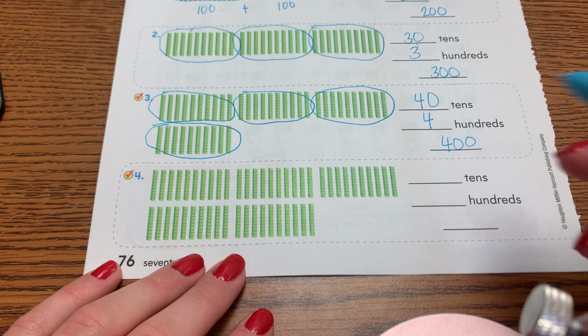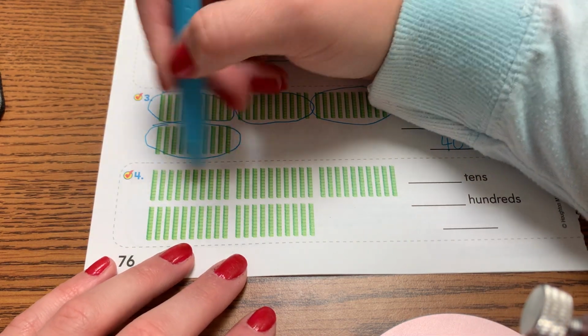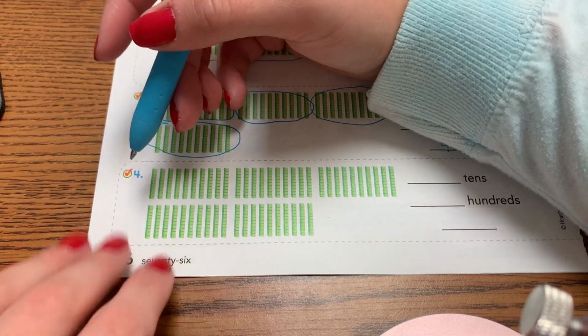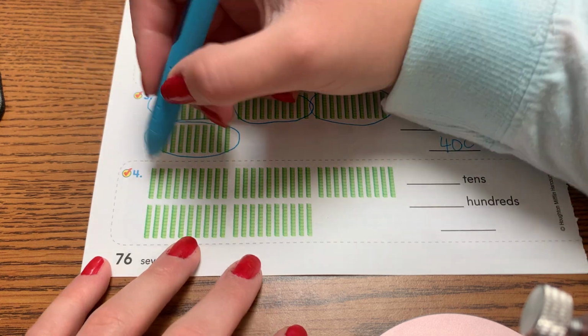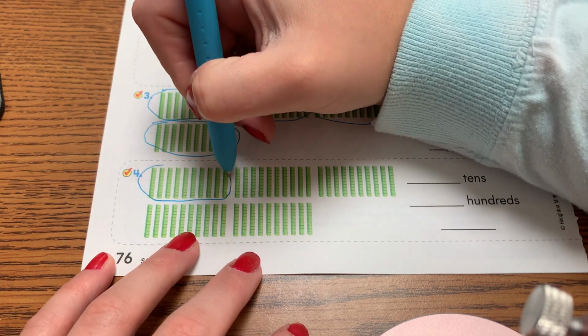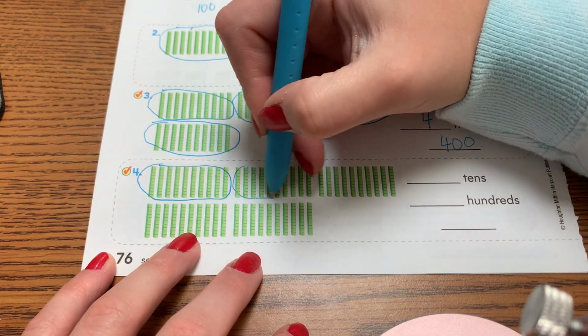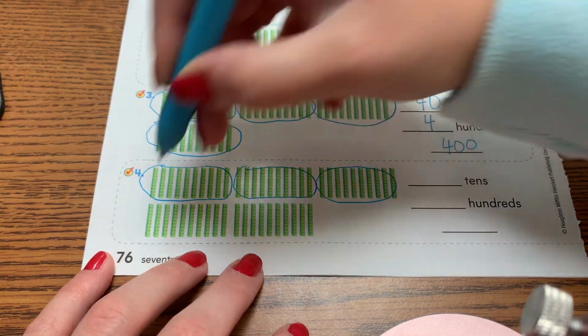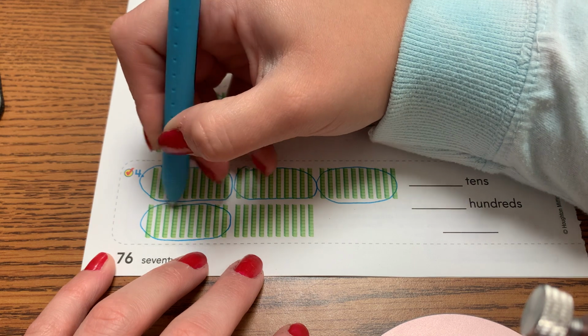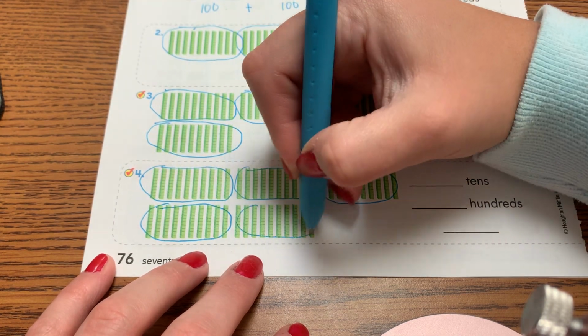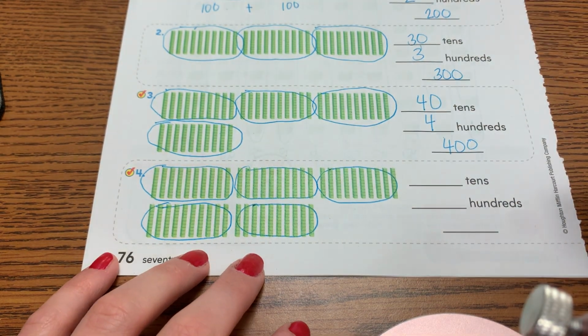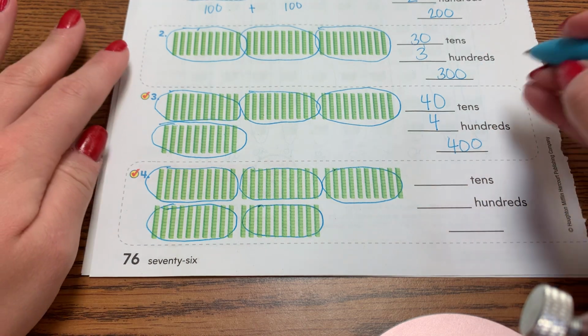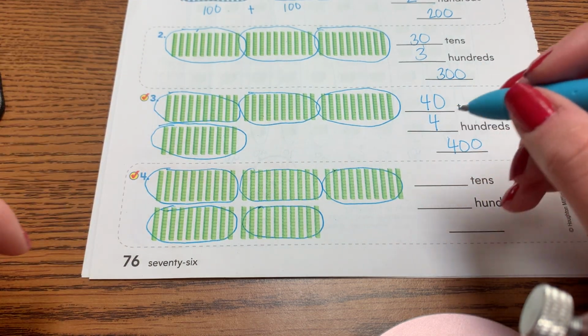Number 4, we can start by circling our tens and counting as we circle so that it makes it easier for us. 10, 20, 30, 40, 50. How many tens do we have?